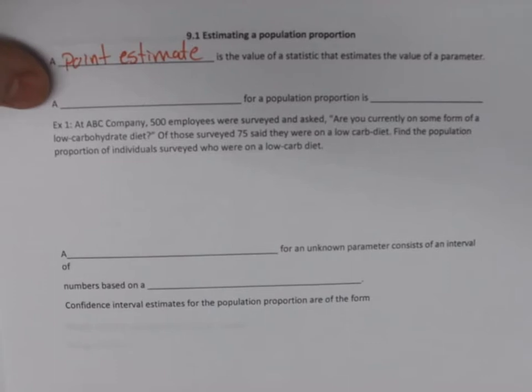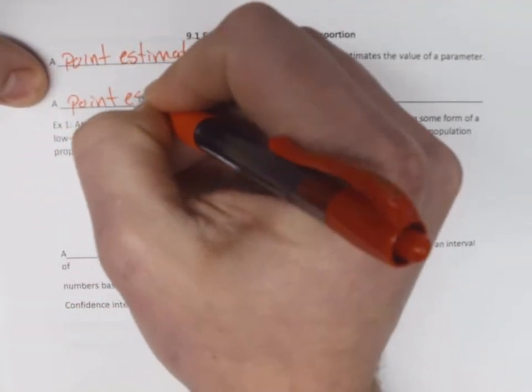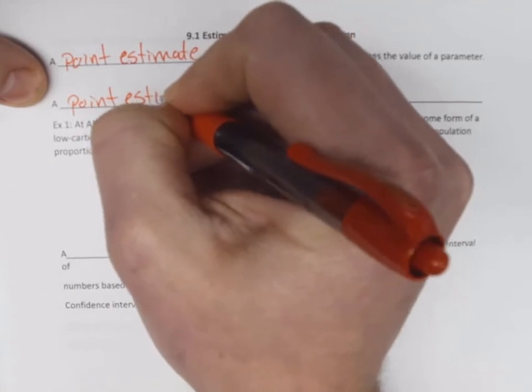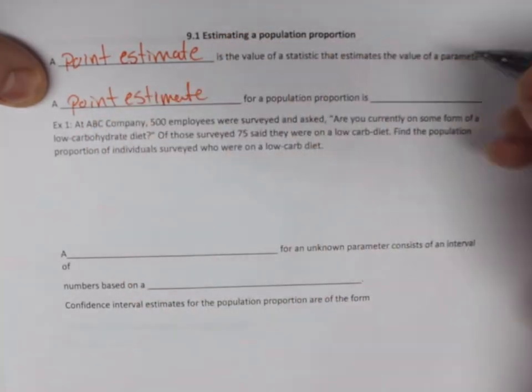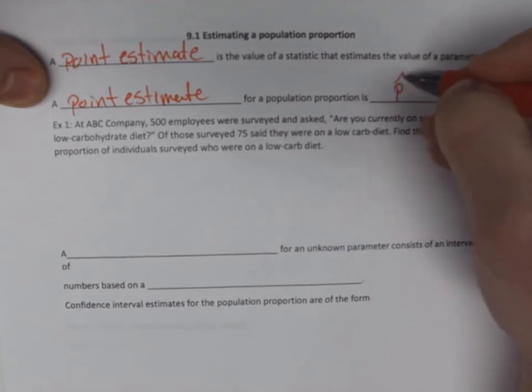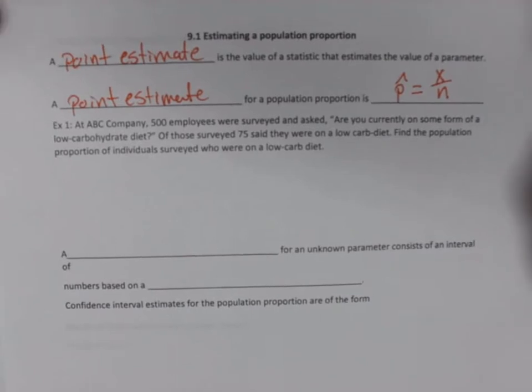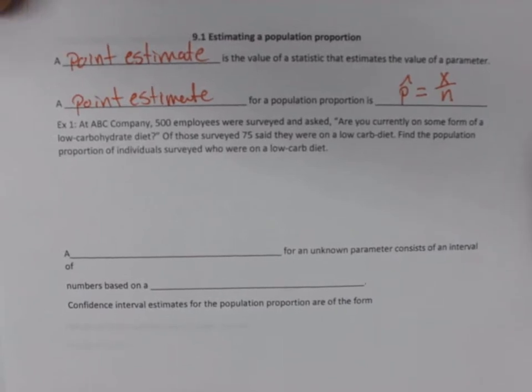Next, a blank, so a point estimate, we're saying that again here, for a population proportion is p hat, and that's equal to x over n. Alright, so basically we're given a scenario and we don't know much about it other than it has certain characteristics.